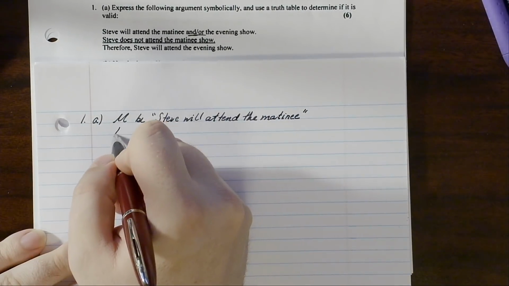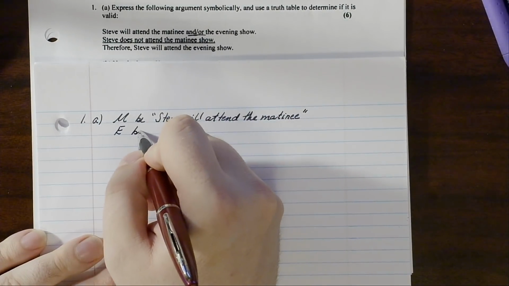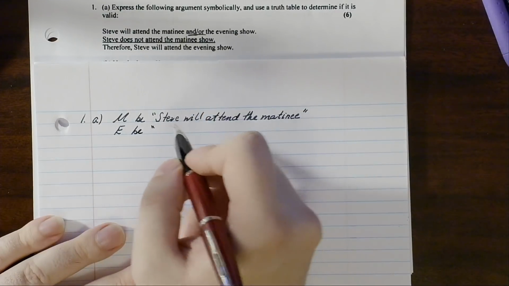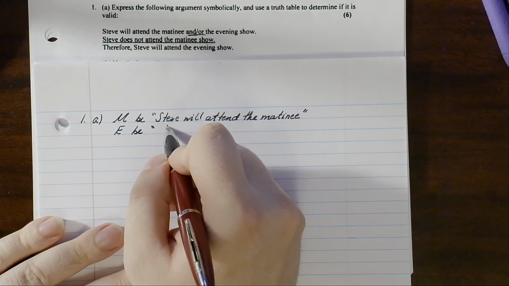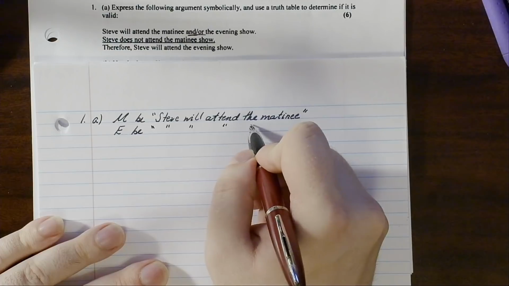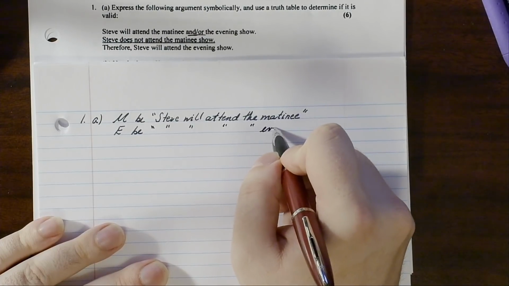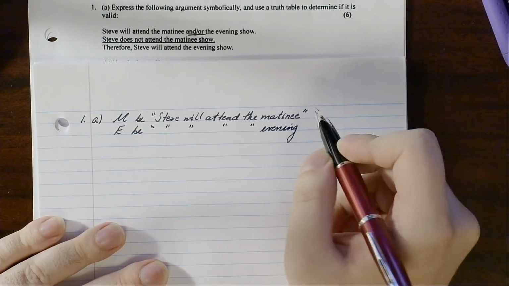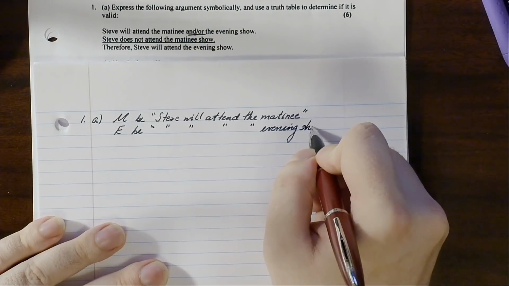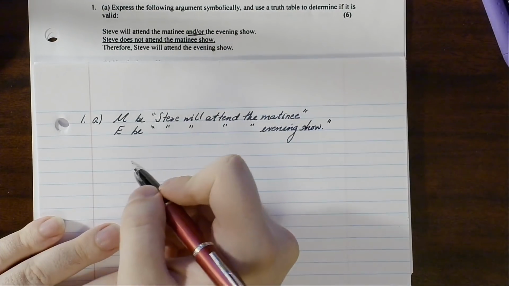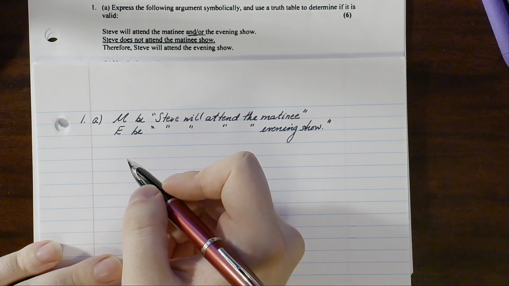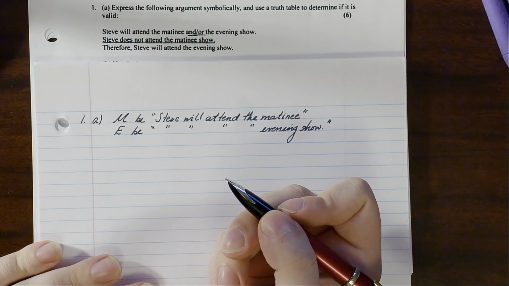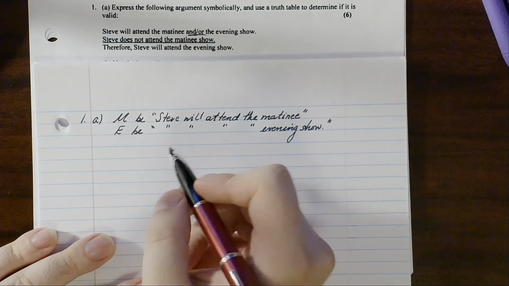And the next one that we have is E, that Steve will attend the evening show. Okay. And I think that's all that I need to write out for that.